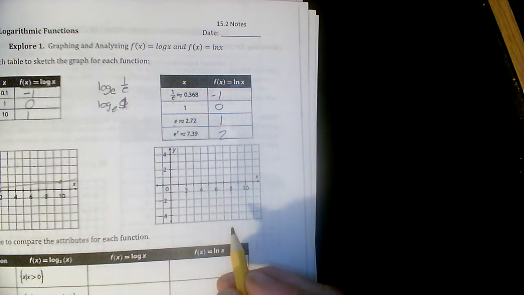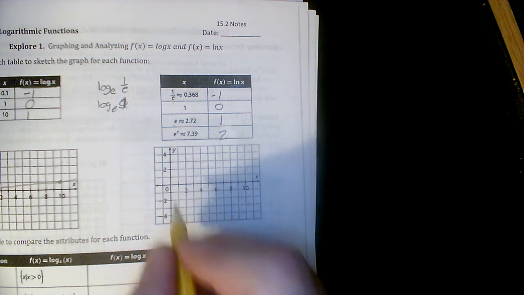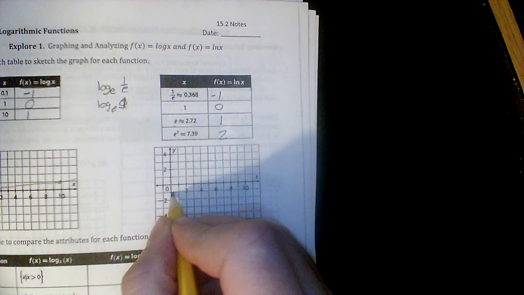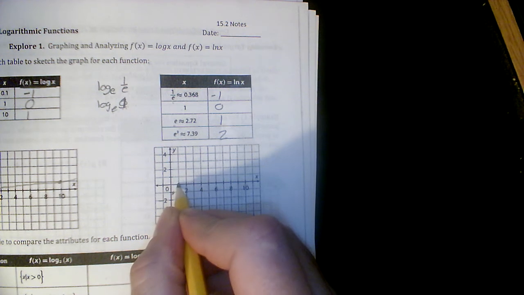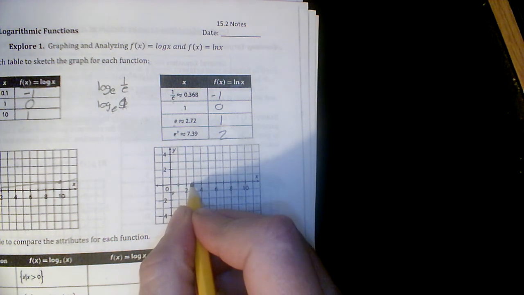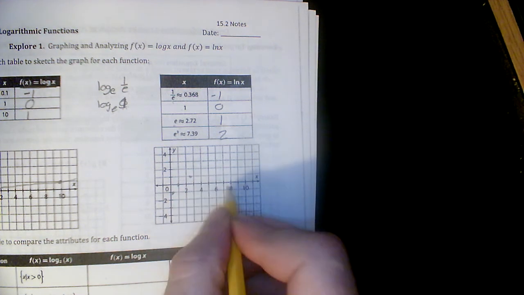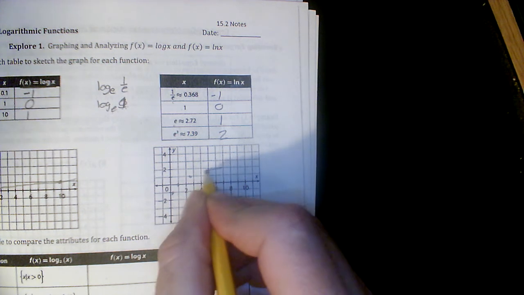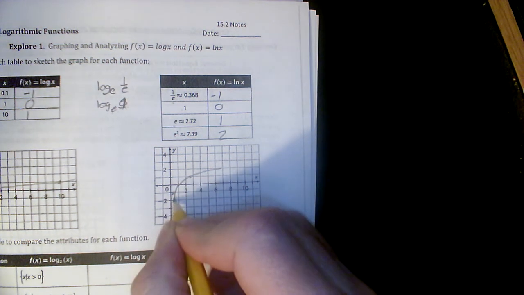And if we plot this guy, let's take a look. Something about -1, I got 1, 0. I got like 2.721-ish. And about 7.392-ish.